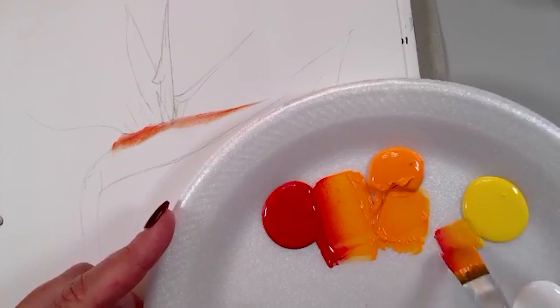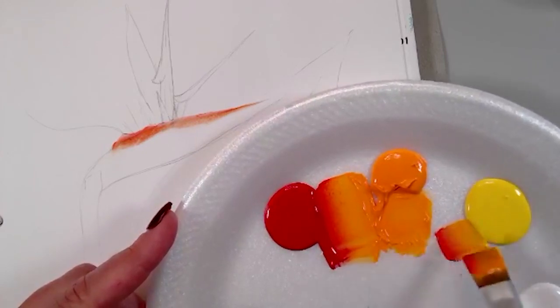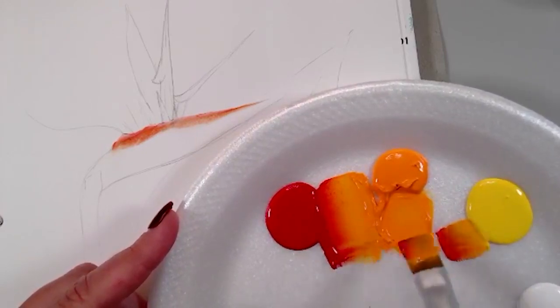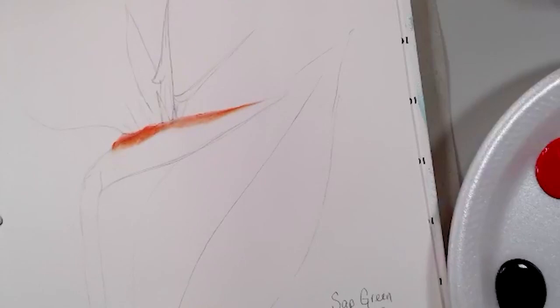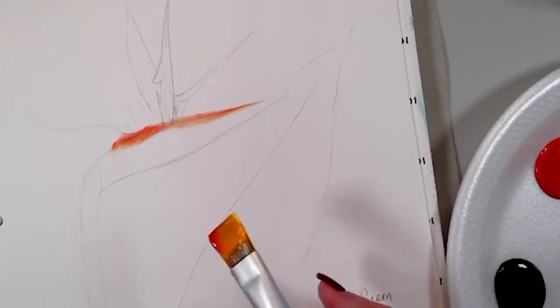Okay, so I've got this, and then I'm going to come over here and side stroke just a touch of the yellow on the orange edge. All right, so I've got a darker orange because I combined the red with the orange, and then I'm going to put a little highlight of yellow on that. I'm going to get a little medium and work that into my brush colors as well.